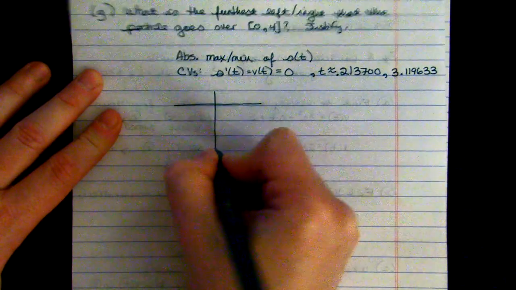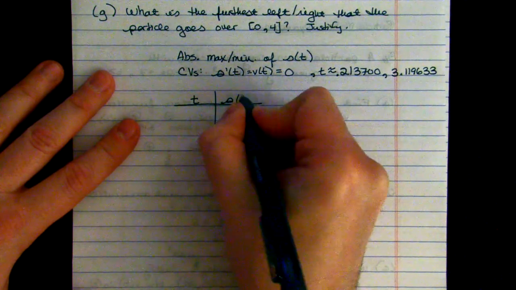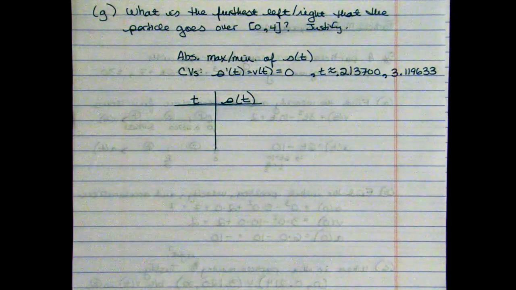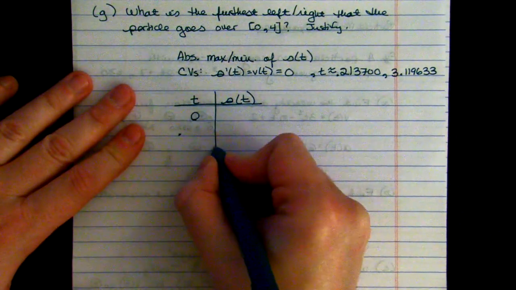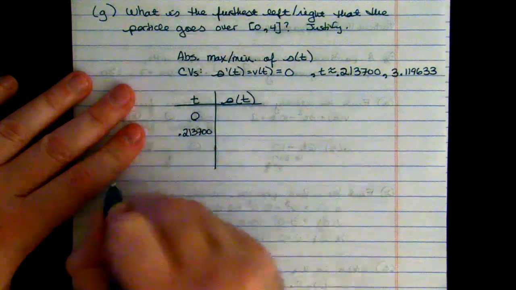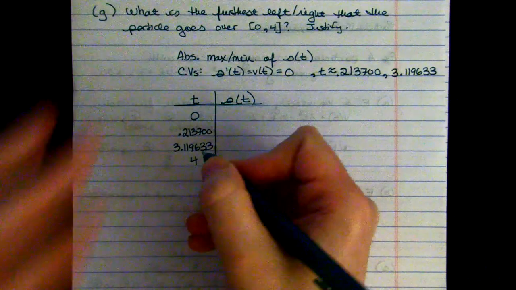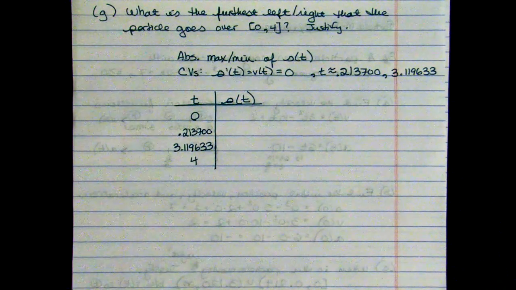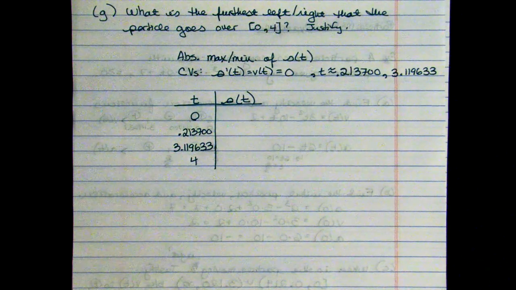So I'm going to set up my table of values over here. I'm going to say time, and position, because I'm plugging into my position. I want to know the position at my various times. I'm going to include my endpoints and my critical values: 0, 0.213700, 3.119633, and time 4. And then I need to find the position. Actually, we can use the table feature on our calculator to do this. Finish copying that down, and then push continue, and I'll show you how to use this on the calculator.